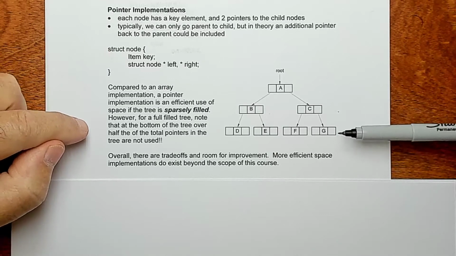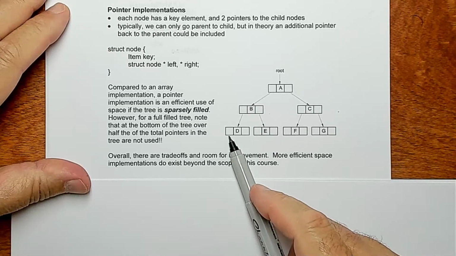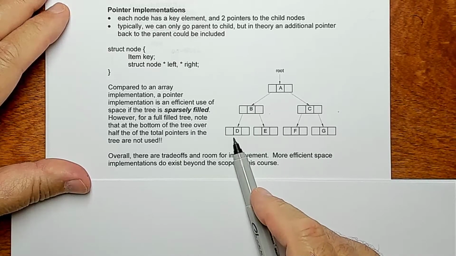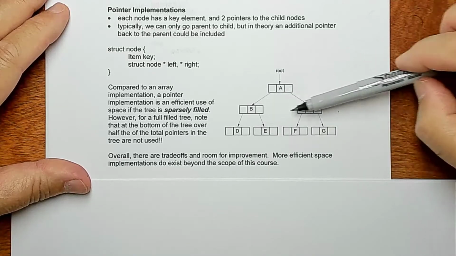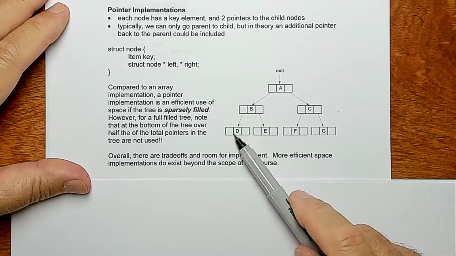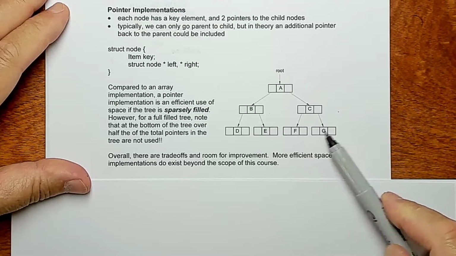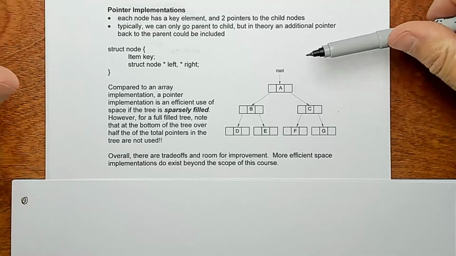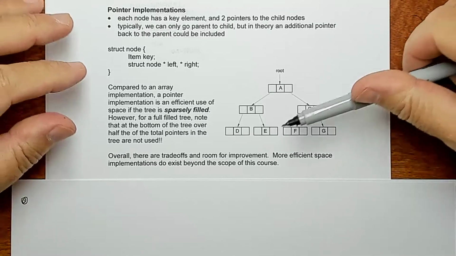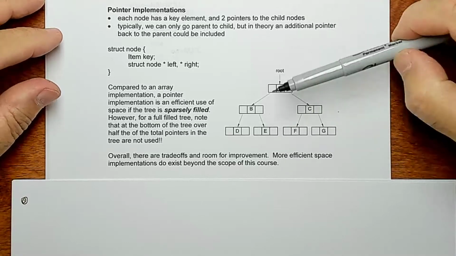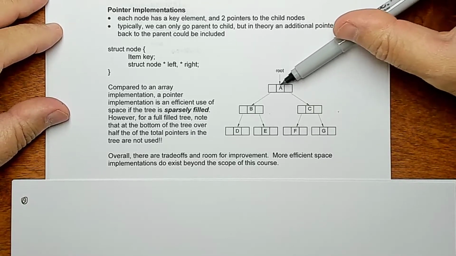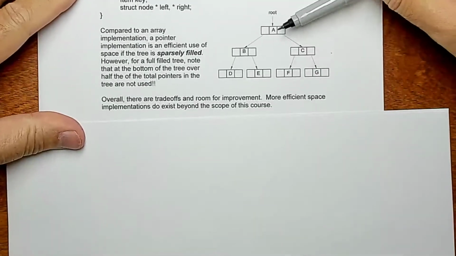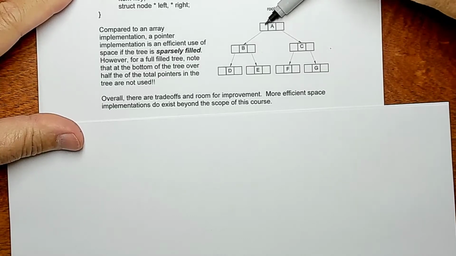What's a disadvantage of this? Well, look down here. These nodes don't point to anything, and there's 8 of those. So there's only 7 data elements in this tree, but there's 8 unused pointers. So there's more unused pointers than there are data elements. So you're wasting half the pointers. That kind of happens all the time. Plus, on top of that, you just have to allocate room for the pointers. So up in the array implementation, all we had was data. But here we have to have the data element plus these 2 little boxes.